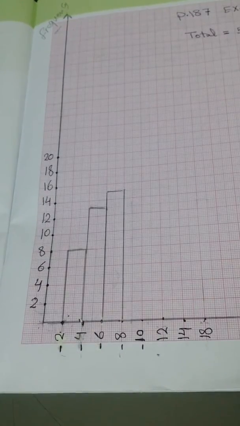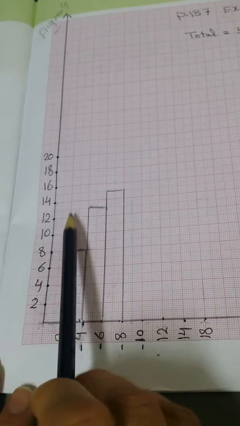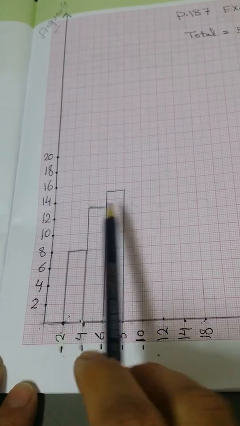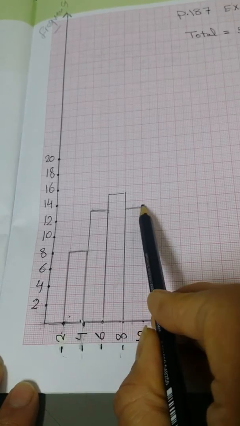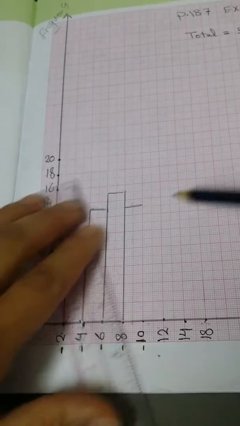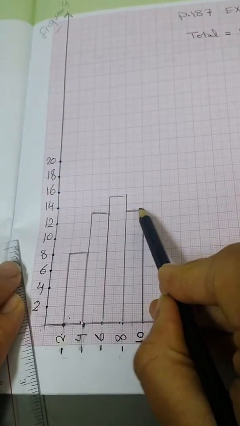Then I want to draw set 8. Set 8 has 13, as I said, between 12 and 14. So with my pencil like that, then draw it with my ruler. So this is set 8.